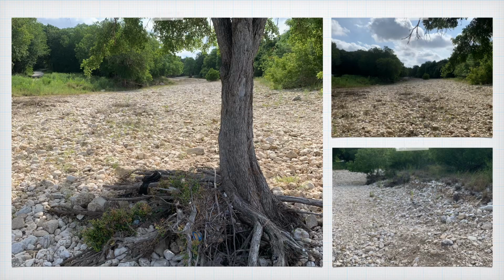I'm sure the deepest roots are deep into the ground, but it looks floating to me, so I decided to take a photo of this tree as well.